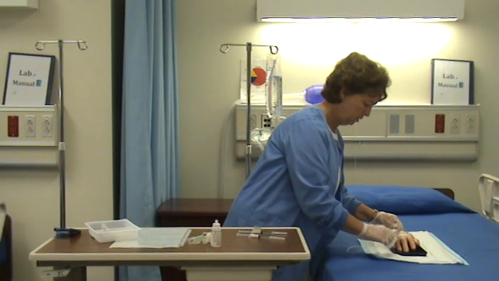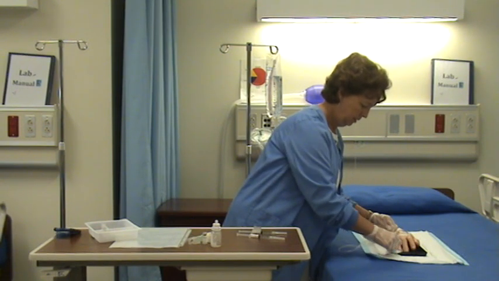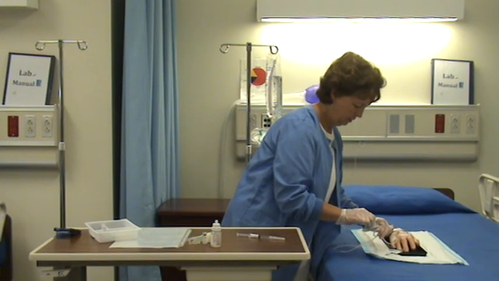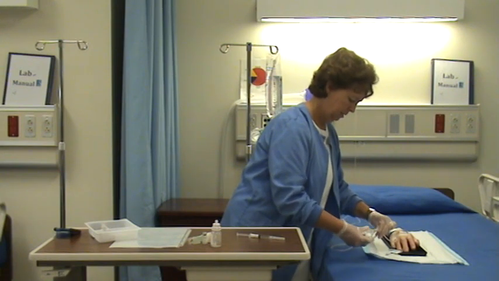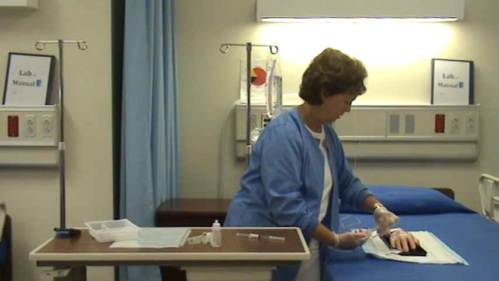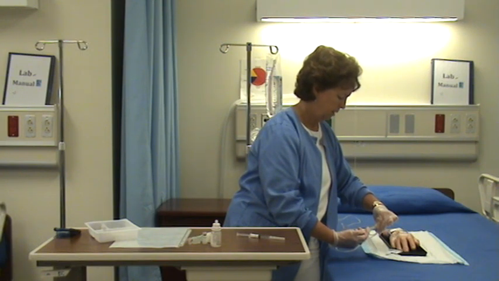Clean off the port. Got my Lasix. And the first 15 seconds, I'm going to inject approximately 1/4 of the medication.